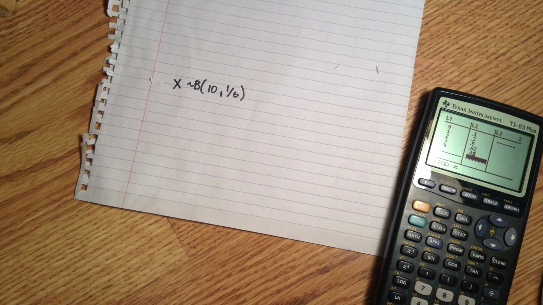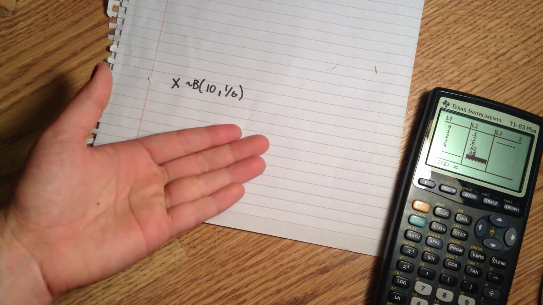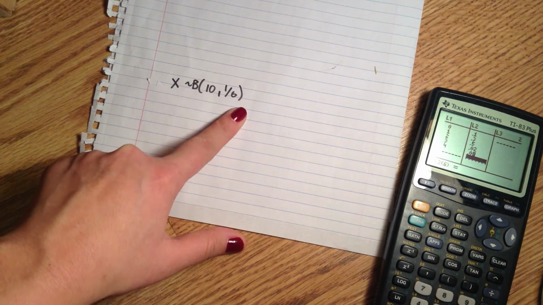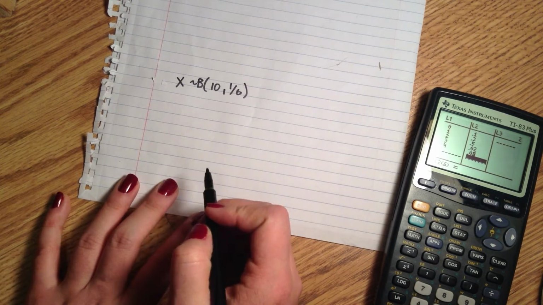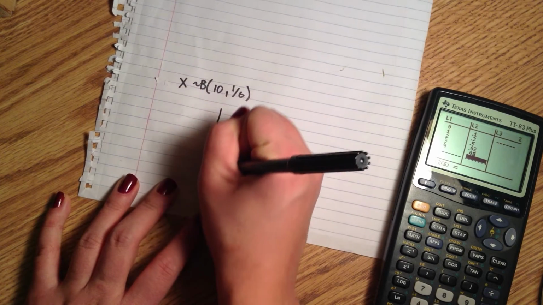When we have a binomial distribution, like we have here, where we have 10 trials and the probability of success is 1 over 6, let's draw something here.